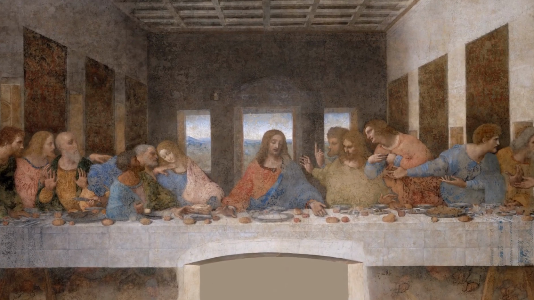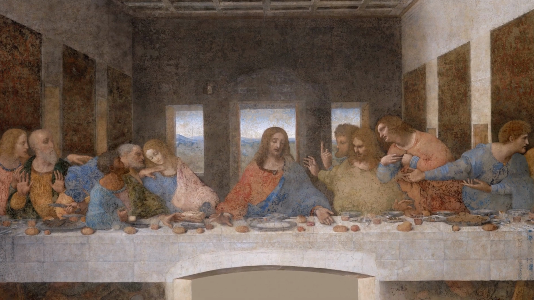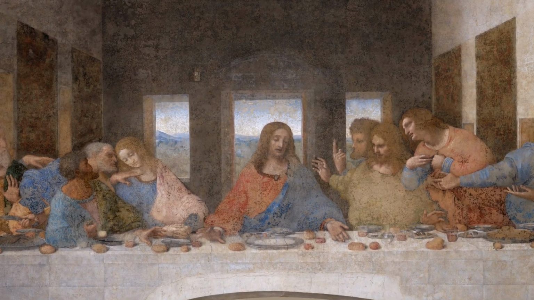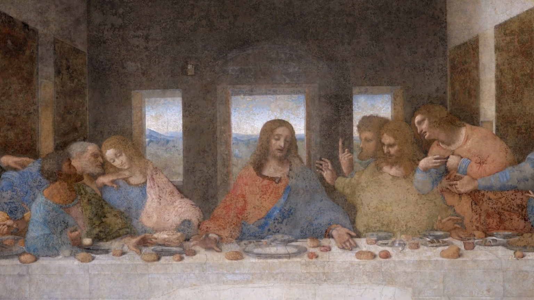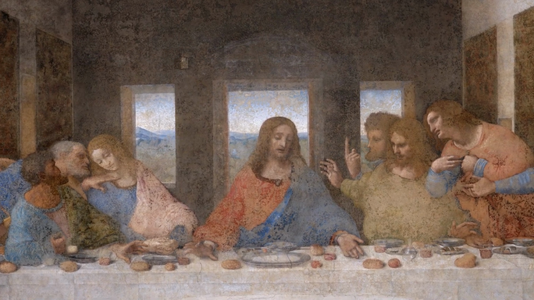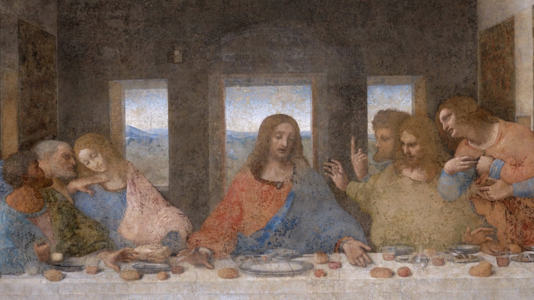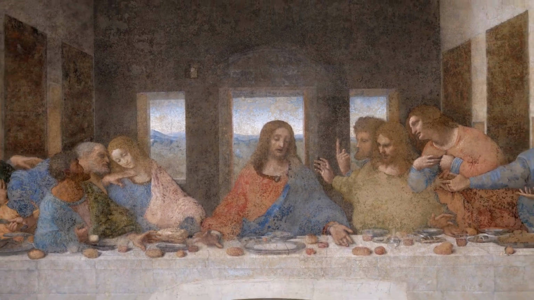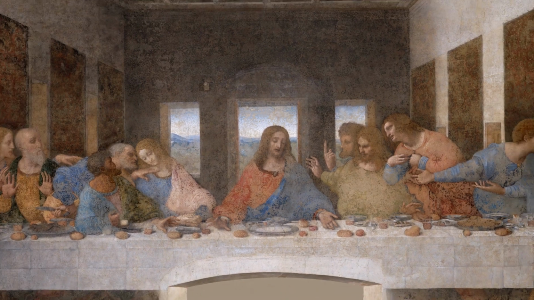You probably know Leonardo da Vinci's famous fresco of the Last Supper. It shows Jesus in the center, surrounded by his disciples. But what you may not have realized is that Jesus is also at the center of the linear perspective, also known as the vanishing point.